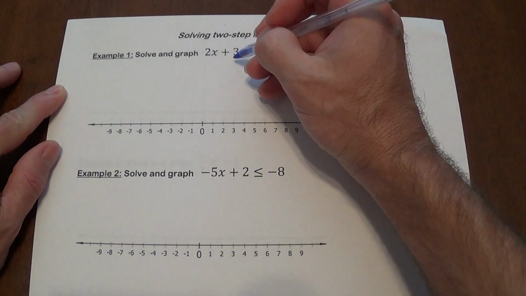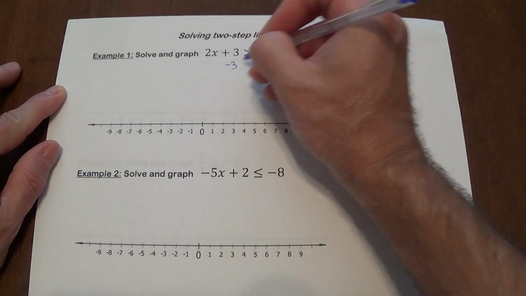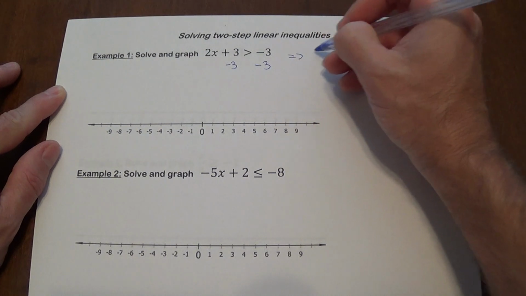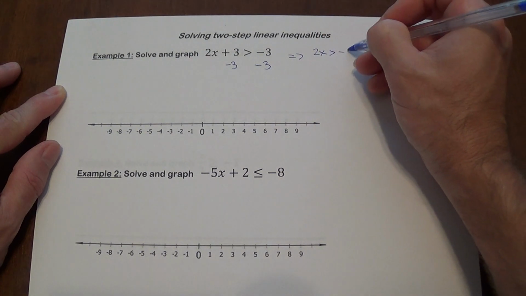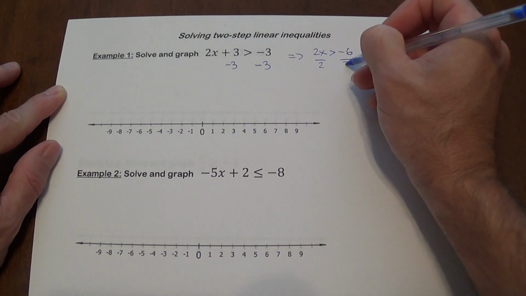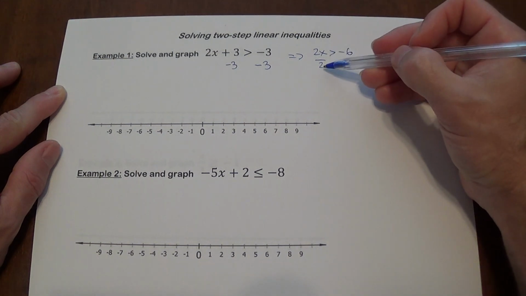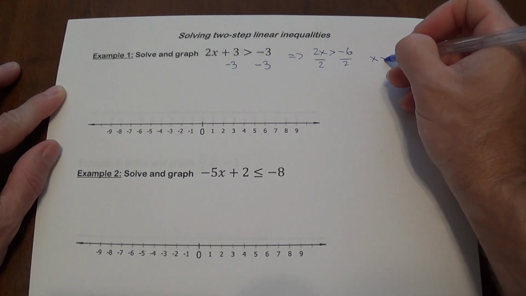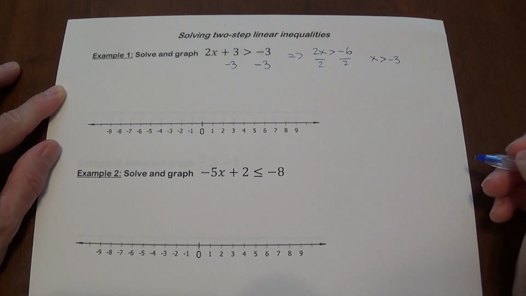We pretty much follow almost the same procedure that we follow with equations. We're going to subtract 3. It's going to give us 2x is greater than negative 6, divide by 2. We do need to remember that when we divide by a positive number, the sign does not change. And that's going to give us x is greater than negative 3.